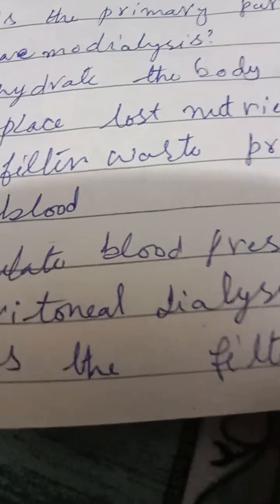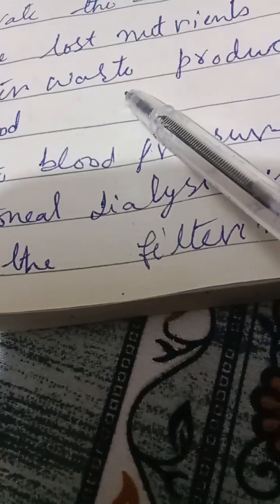What is the primary purpose of hemodialysis? A. To rehydrate the body. B. To replace lost nutrients. C. To filter waste products from blood. D. To regulate blood pressure. C, to filter waste products from blood, is correct.